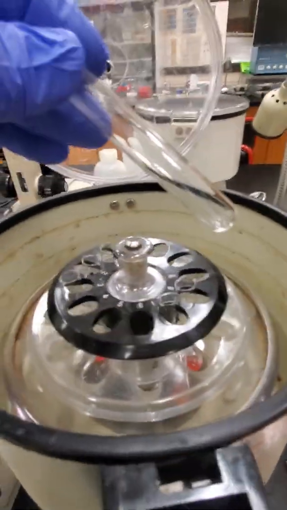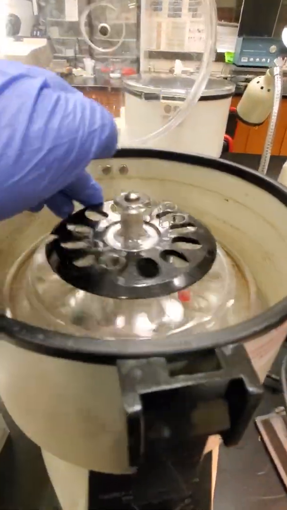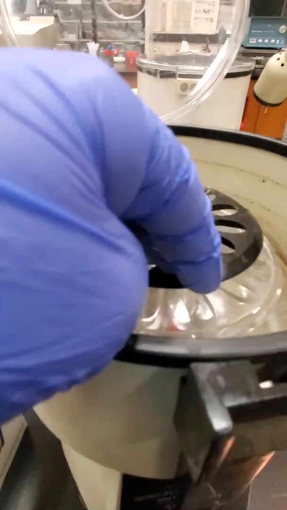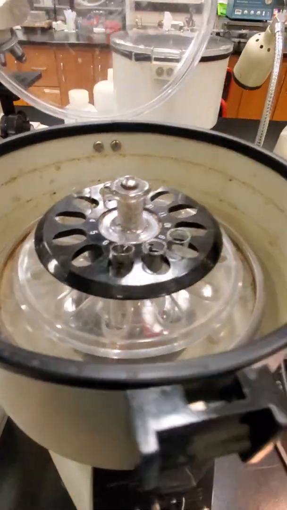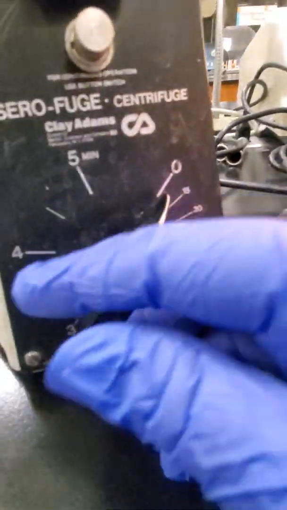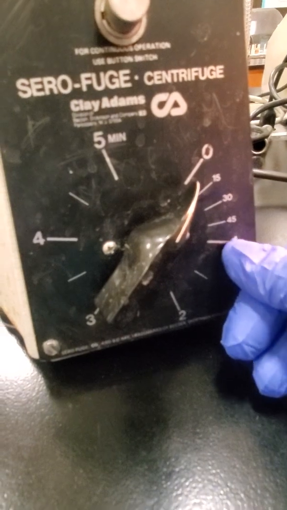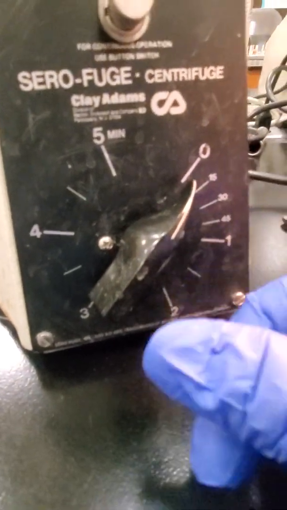Okay, so I just used an empty tube for a balance. So I've got a set of 3 and then a set of 3. So we're balanced. I'm going to close my lid. And again, I'm going to turn my dial past the number 1 and then back to the 15.